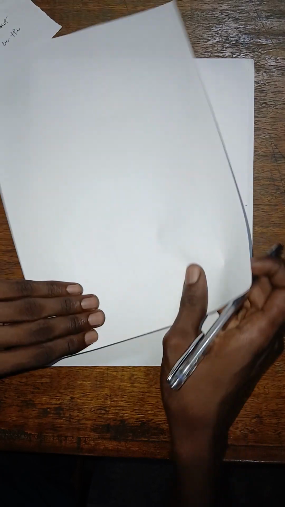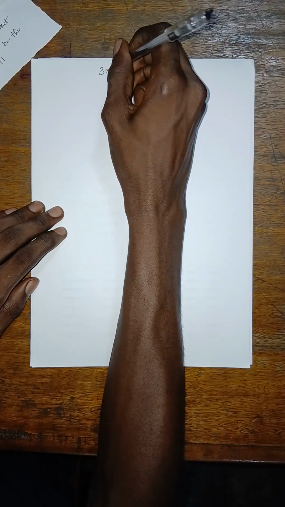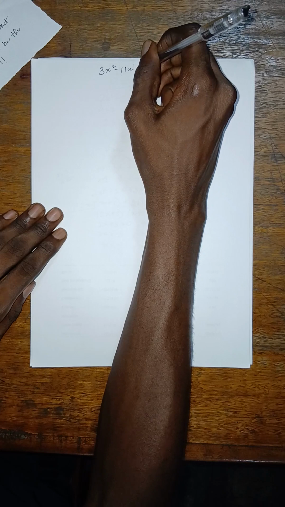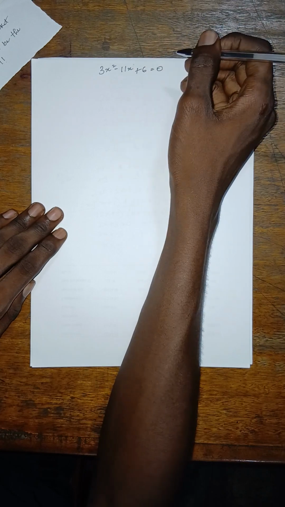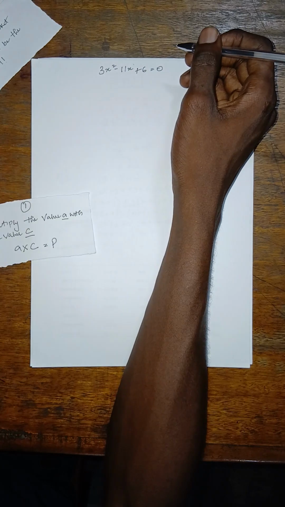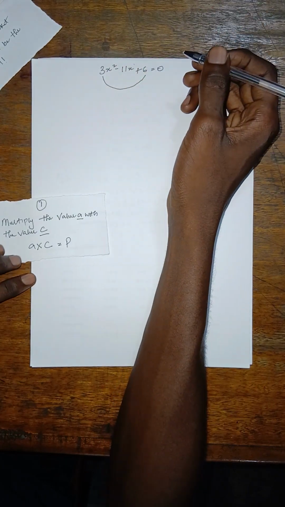Then for our other example, now we're going to be looking at 3x squared minus 11x plus 6. What's our first step again? Our first step is to multiply these two values together, which is going to be our p.